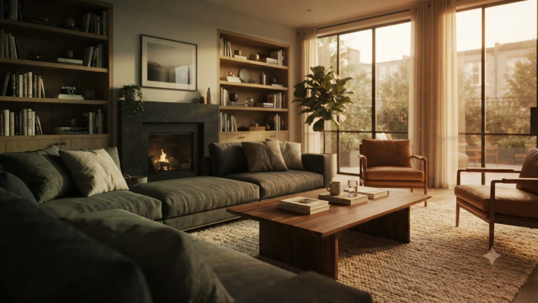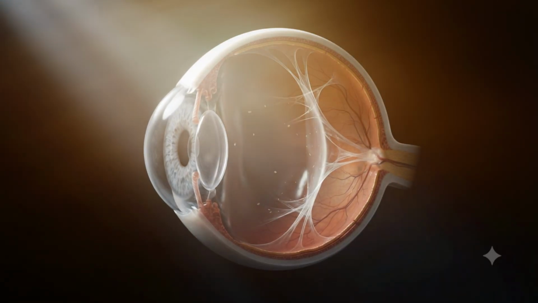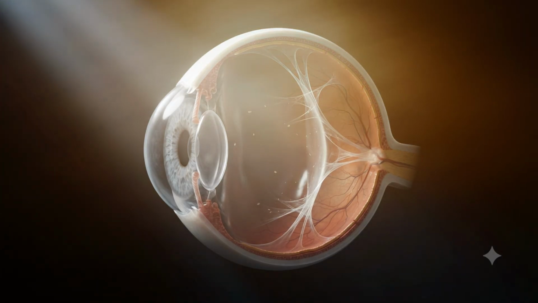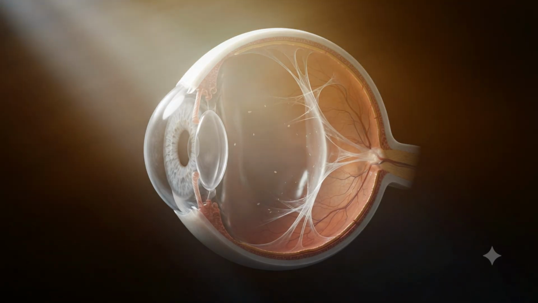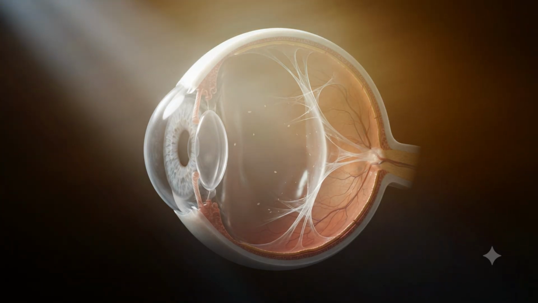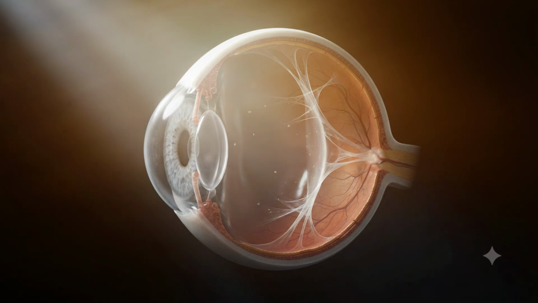And here is something that changes how most people think about this. There is a specific event in the eye's natural aging process that produces a sudden, dramatic increase in floaters, and sometimes a brief flash of light. It is called a posterior vitreous detachment.